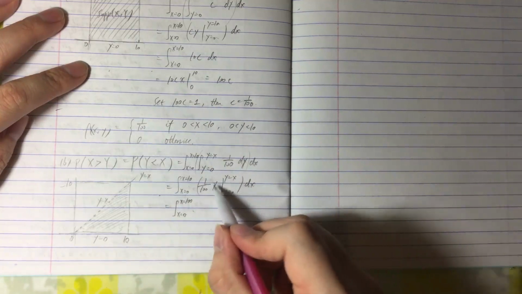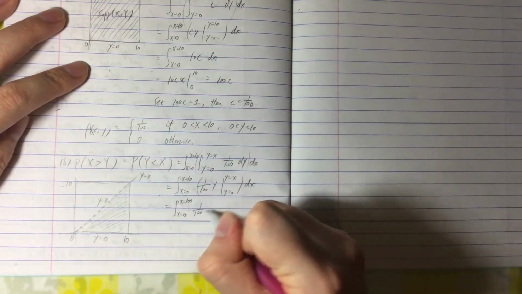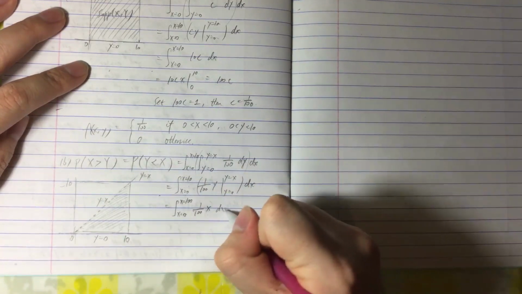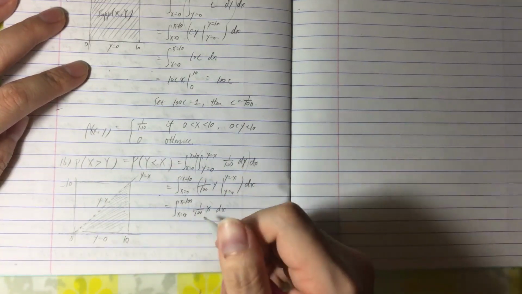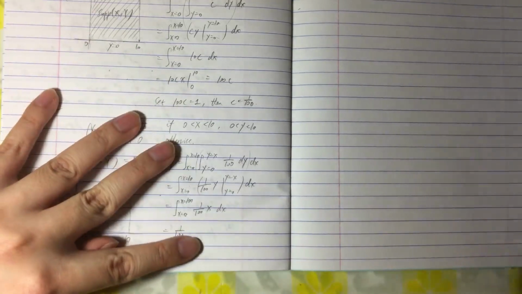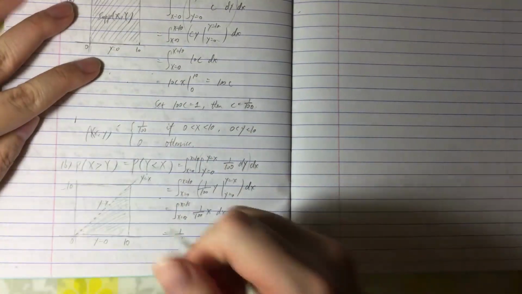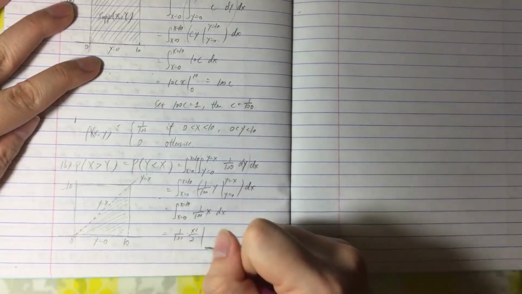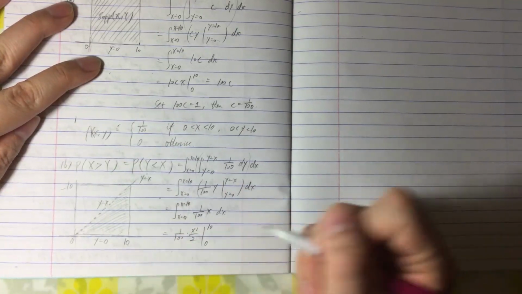If I plug in x for y, I get 1 over 100 x. If I plug in 0 for y, I get 0, dx. Then take antiderivative with respect to x. I get 1 over 100 times x squared over 2. Evaluate x from 0 to 10.